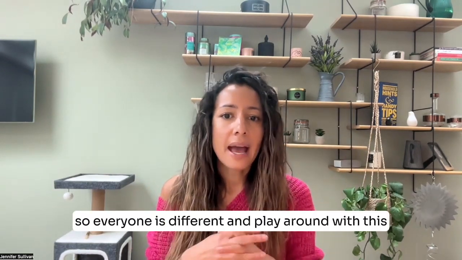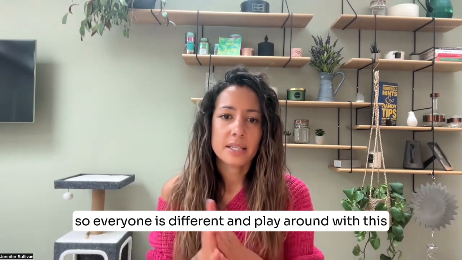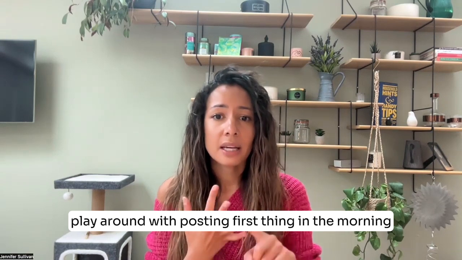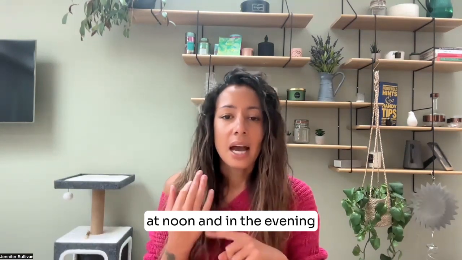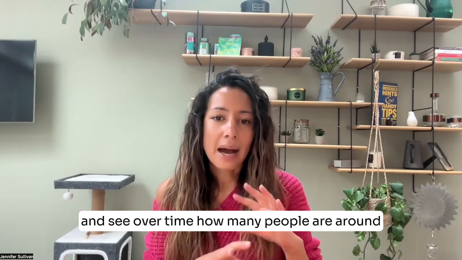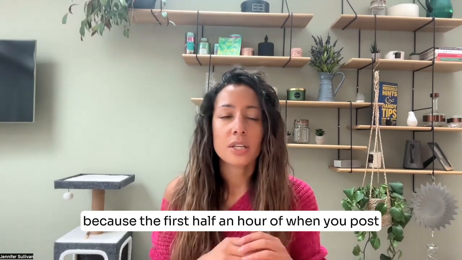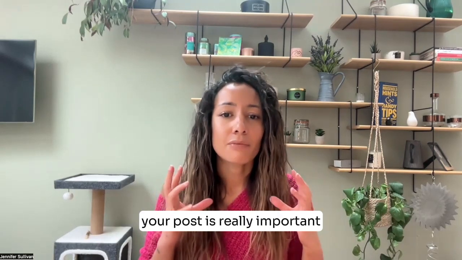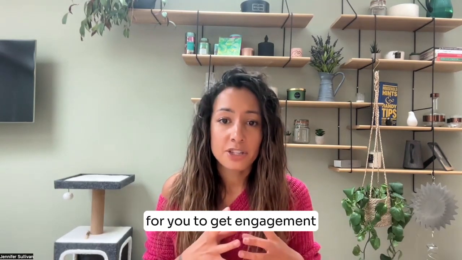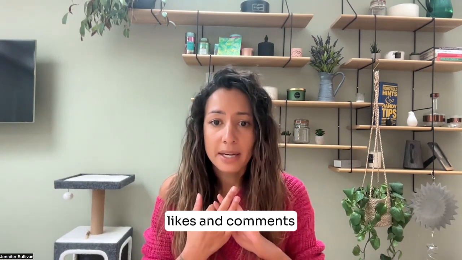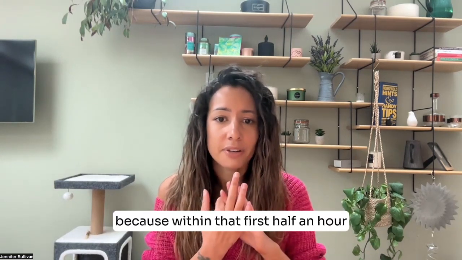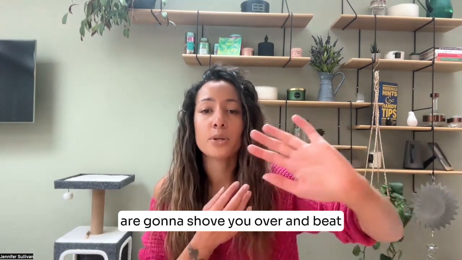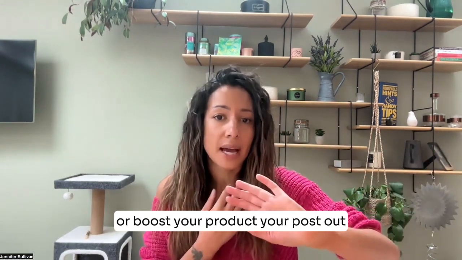Posting times. So everyone is different, and play around with this. Try playing around with posting first thing in the morning, at noon, and in the evening, and see over time how many people are around, because the first half an hour of when you post your post is really important for you to get engagement, likes, and comments, because within that first half an hour, that is going to determine whether Instagram are going to boost your post out.